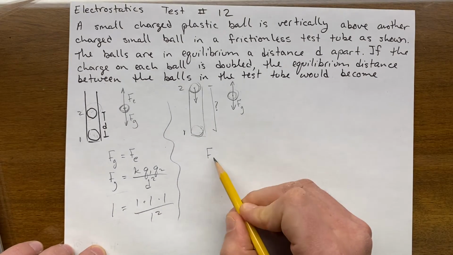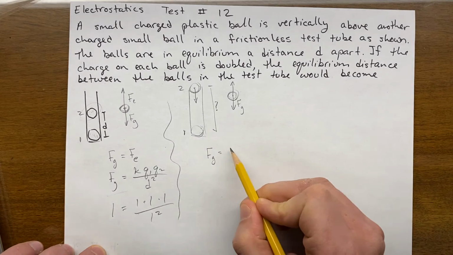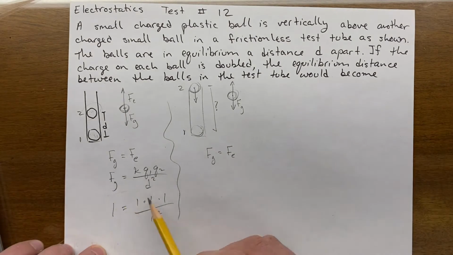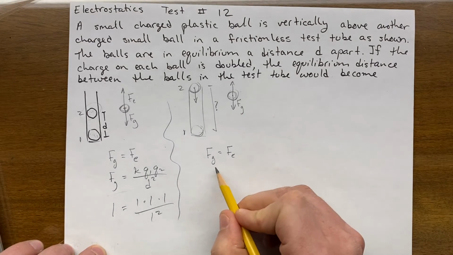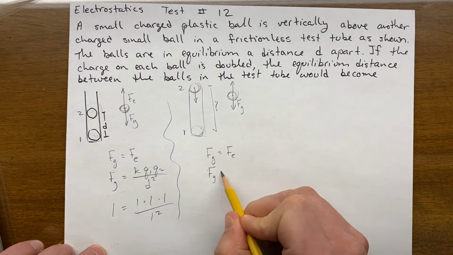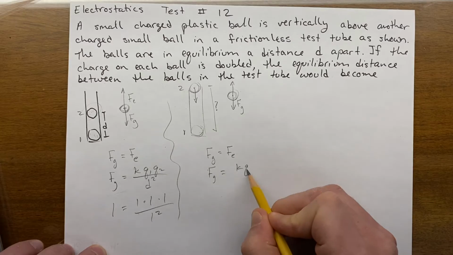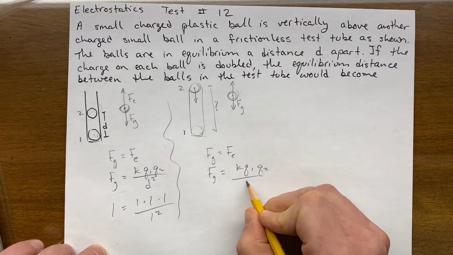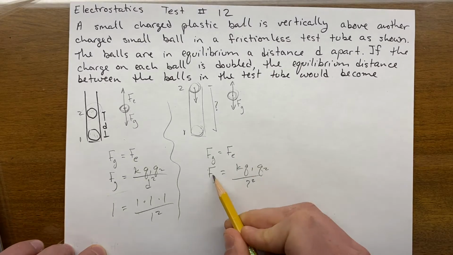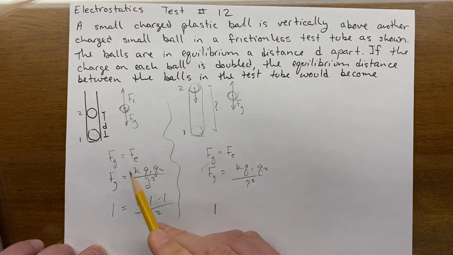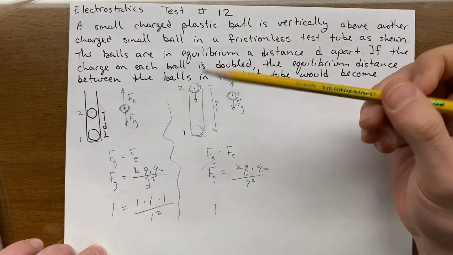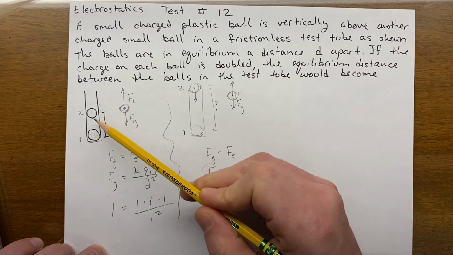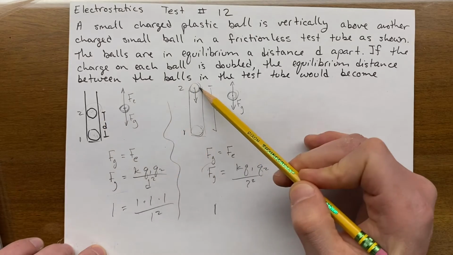We say Fg equals Fe. And that Fg on this side, we're saying it's still equal to 1. Q1, Q2 over something squared. And this is still 1. Fg is still 1. Why is it still 1? This is the main part of the problem. You got to realize we haven't changed the mass from situation 1 to situation 2.